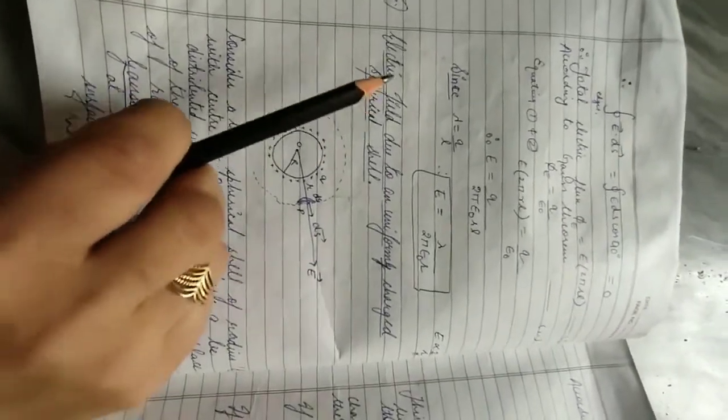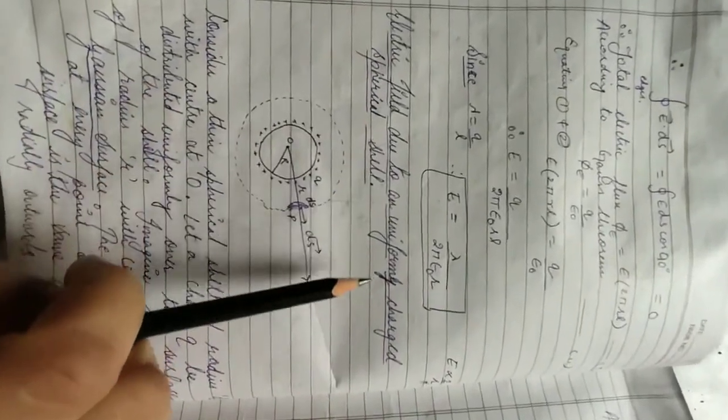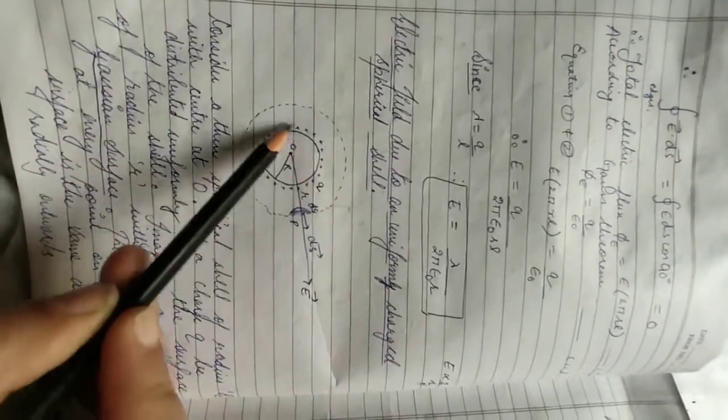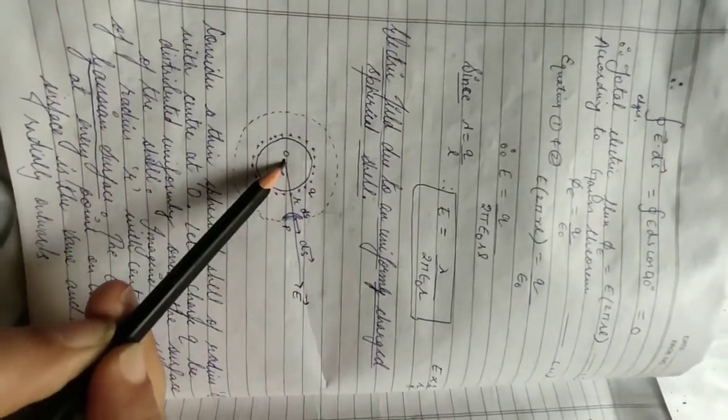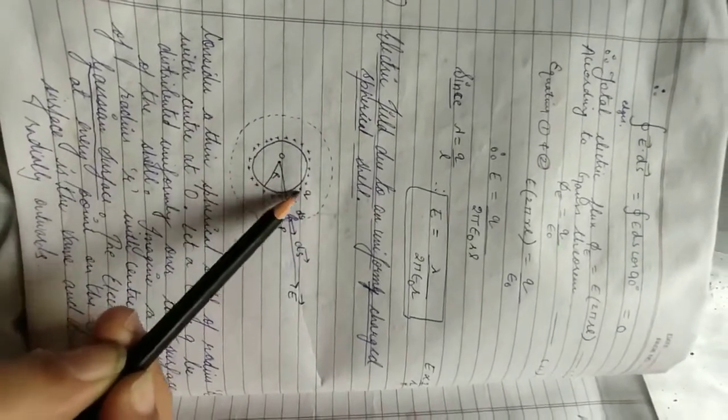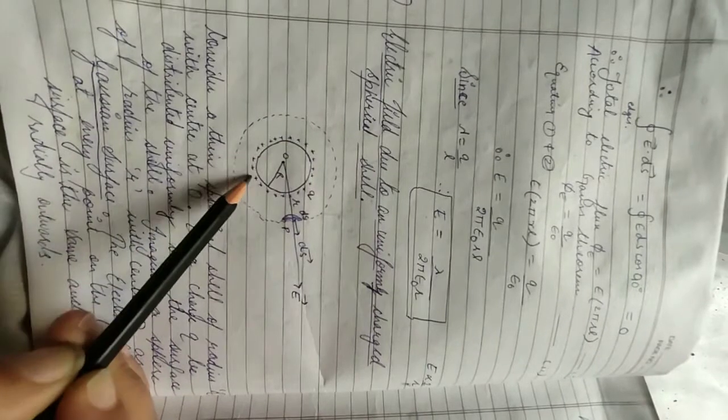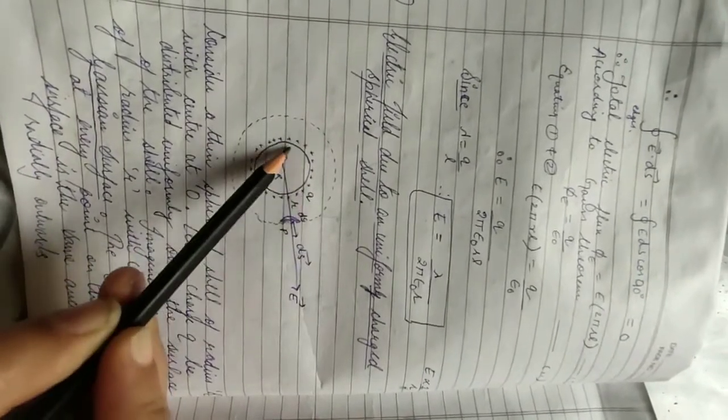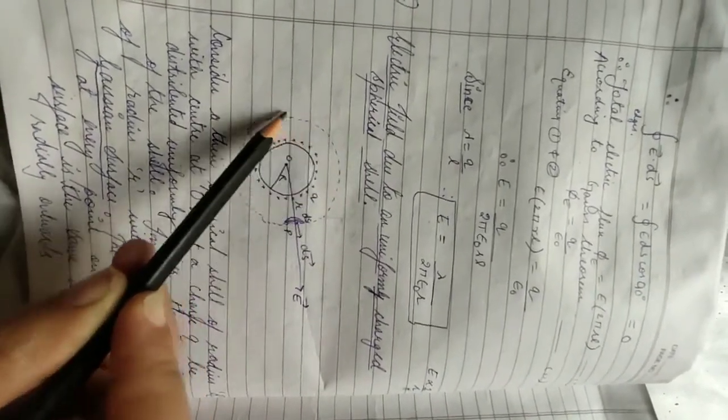The second application is the electric field due to a uniformly charged spherical shell. For this we will consider a sphere with center O. The radius of this sphere is capital R. The positive charge is placed around it. Secondly, we will consider another sphere whose radius is small r.